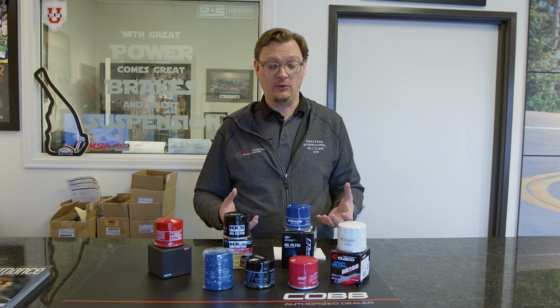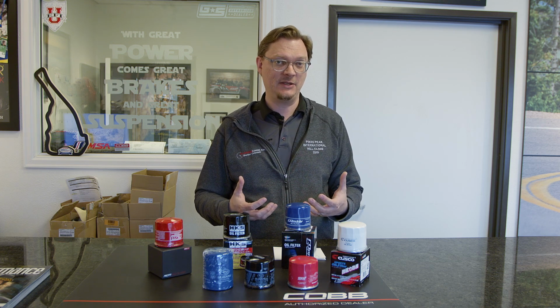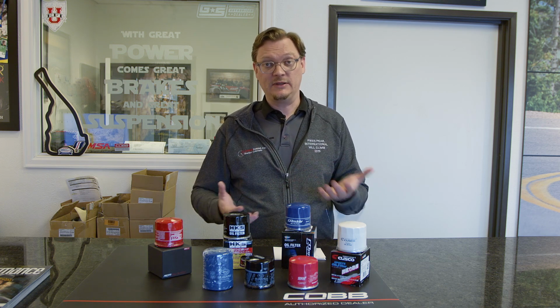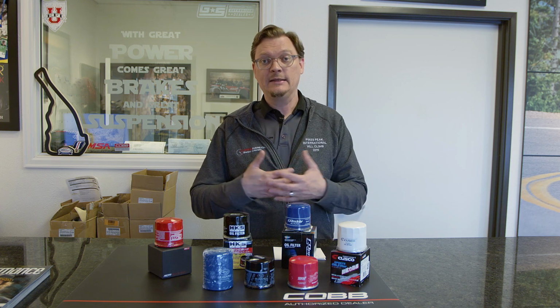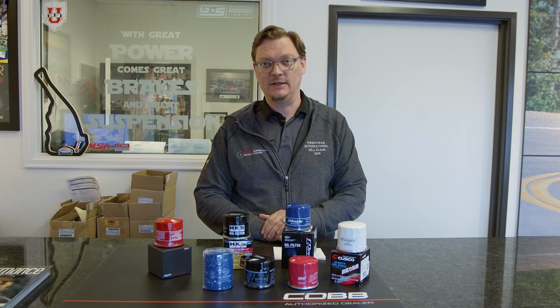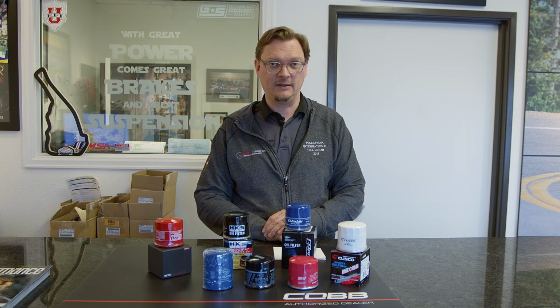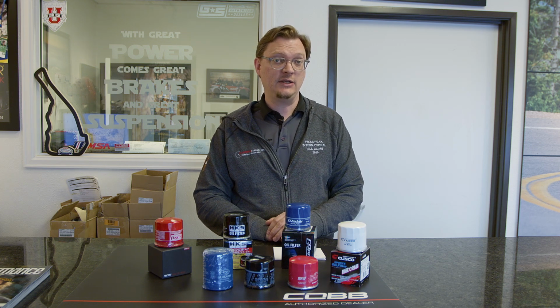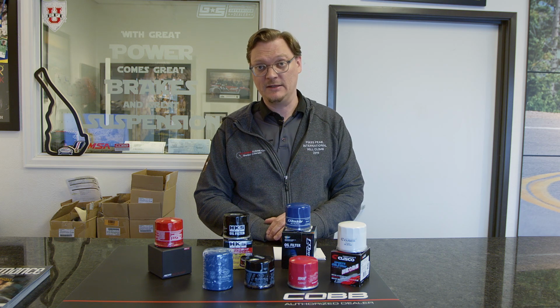And if you really want to know as close to ironclad as possible whether filter B is doing the same or an equivalent job to filter A, something like an analysis where you can measure the particulates, dust, dirt, and contents of the oil when you get to the end of your change interval, that's probably going to be the very best way to do it.